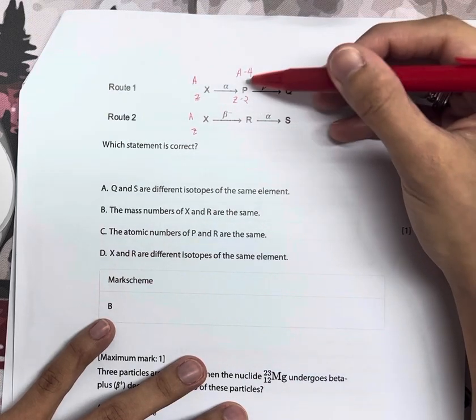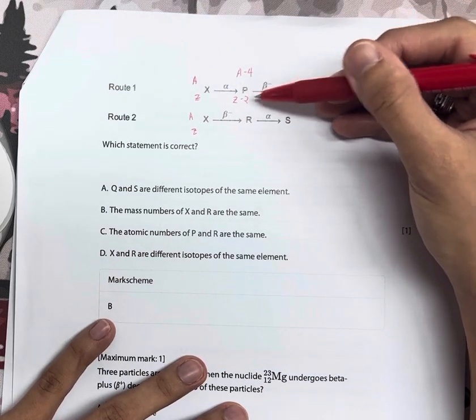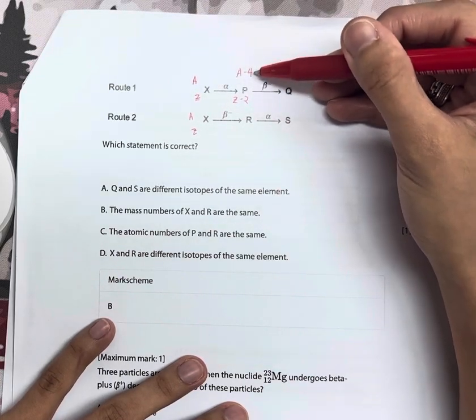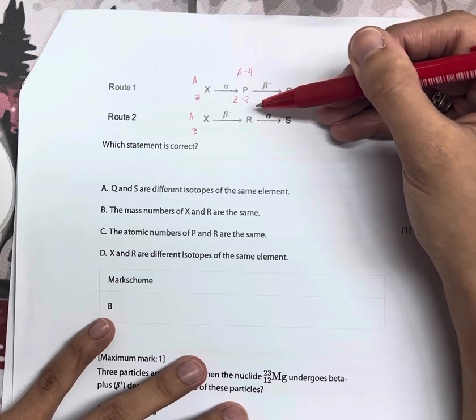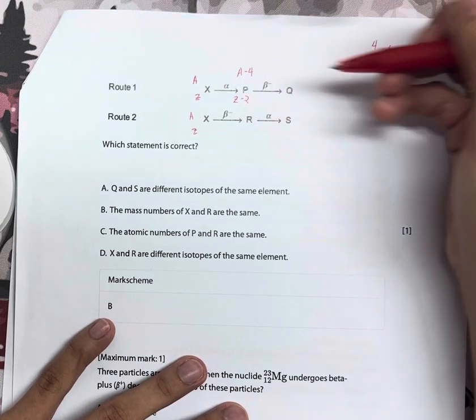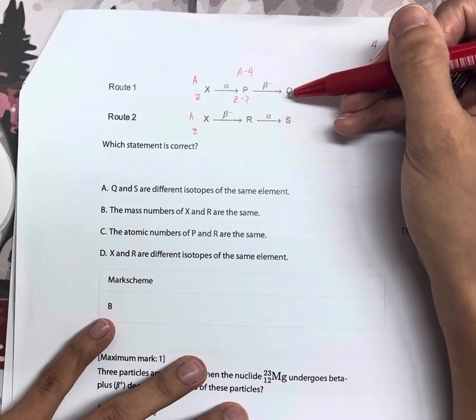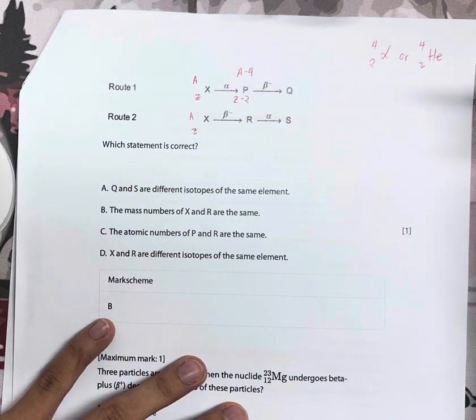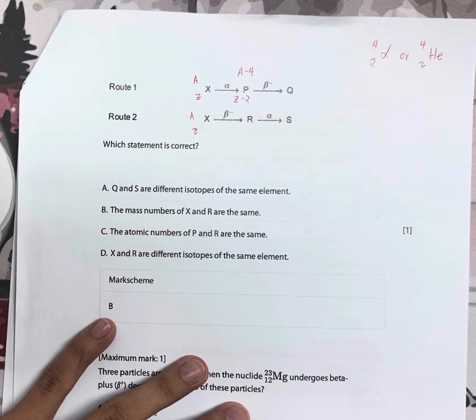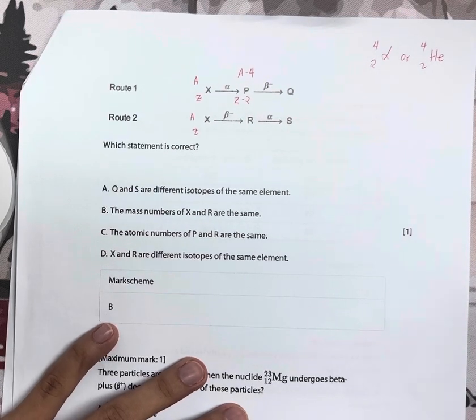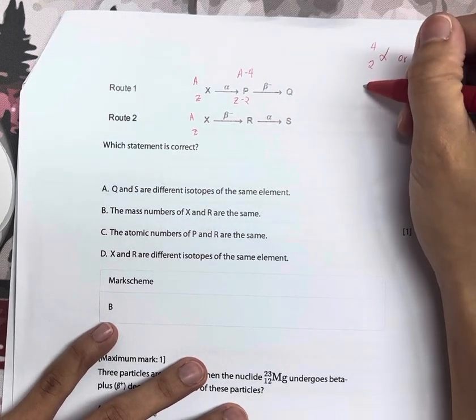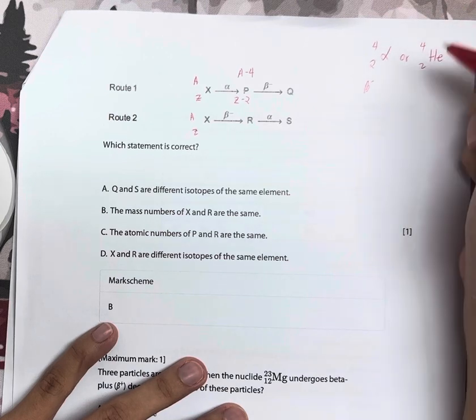So by the time it is at P as the intermediate product, the atomic mass has reduced by 4 and the number of protons has reduced by 2. Now we don't stop here because it will still go through negative beta decay once more. And recall that when you have negative beta decay, and I'm pulling this example right from your books, an example provided, so this is for negative beta here.